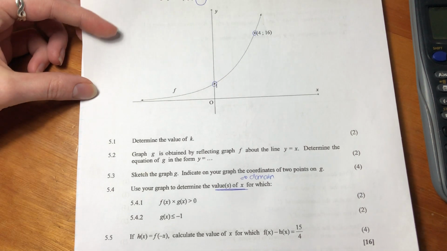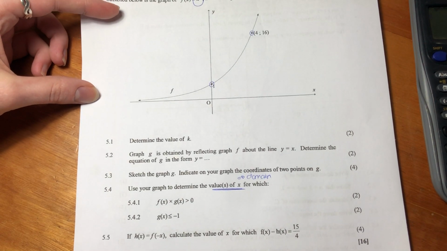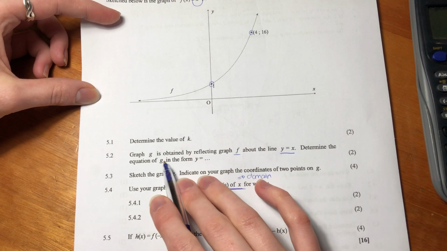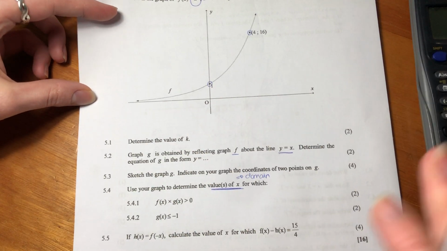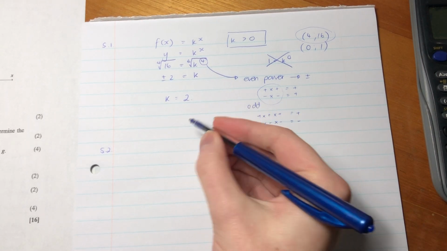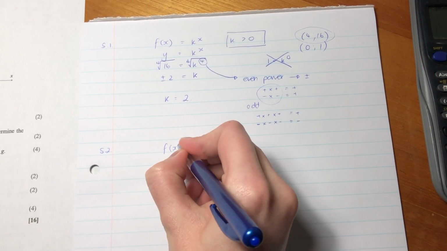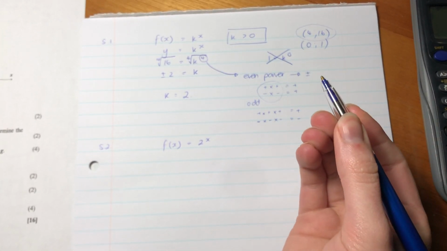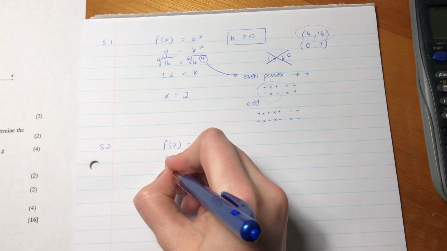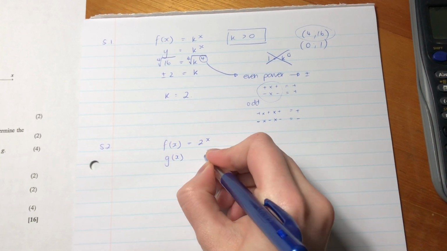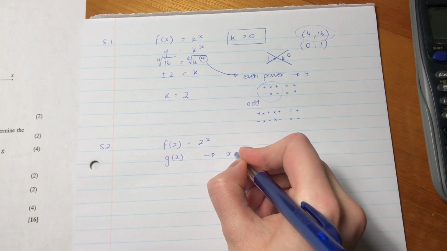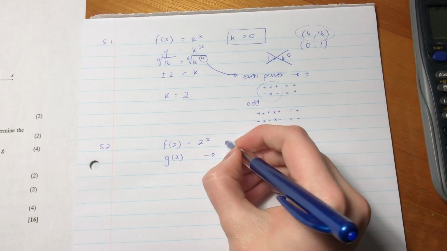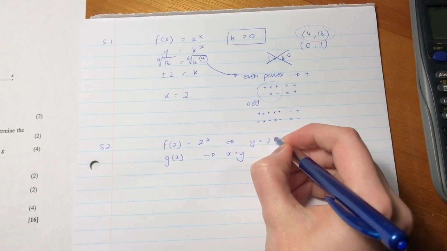So 5.2 says graph G is obtained by reflecting f about the line y equals x. Determine the equation of G in the form y equals... Okay, so we know that f of x equals 2 to the power of x. We just worked that out. So now we want to work out G of x. Okay, but G of x has to be reflected about the line x equals y, y equals x, same thing, okay? So this here is saying y equals 2 to the x.